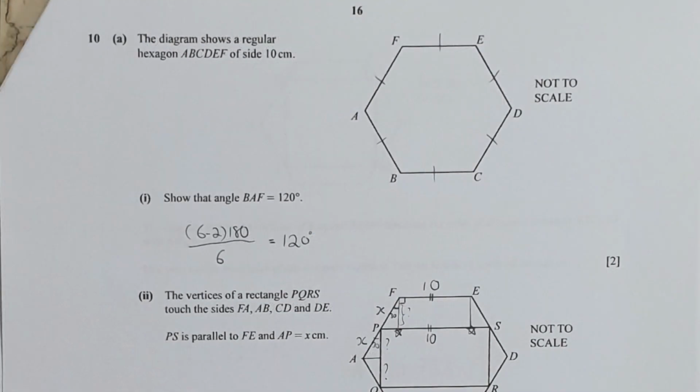So we are at the 4th question now. This is actually from set 42, February March 2017. This is question 10. For the first one, we are using the interior angle formula, which we take the side, which is 6, minus 2, multiply by 180 and divide by 6 to find each of the regular hexagon's interior angles as 120.